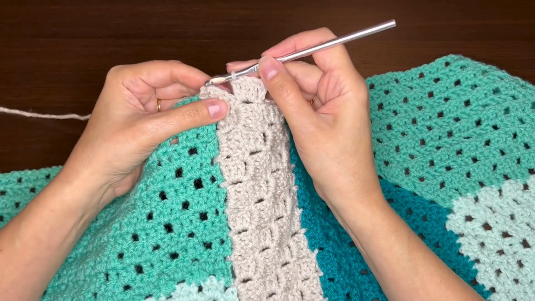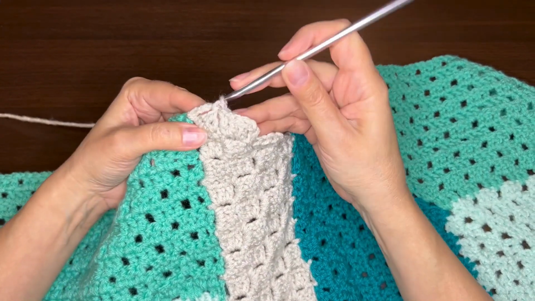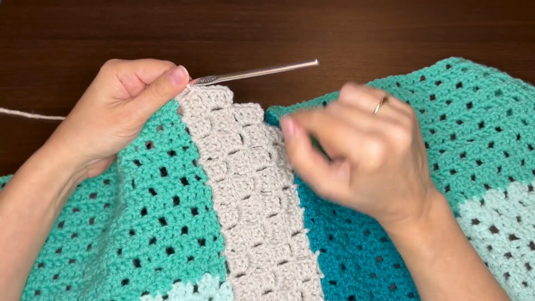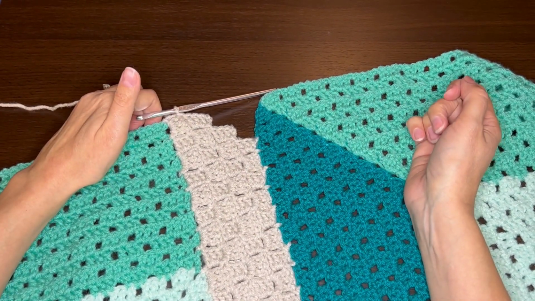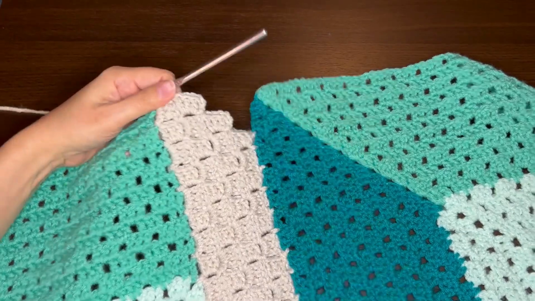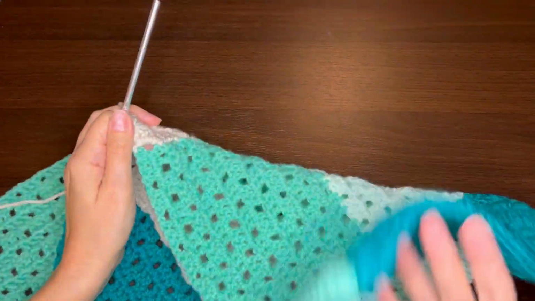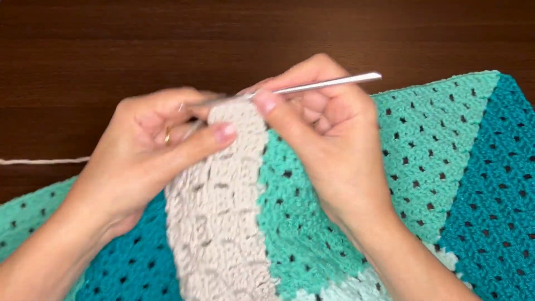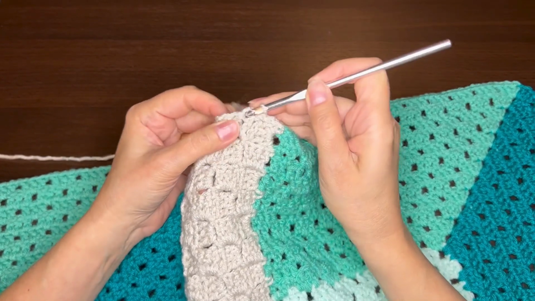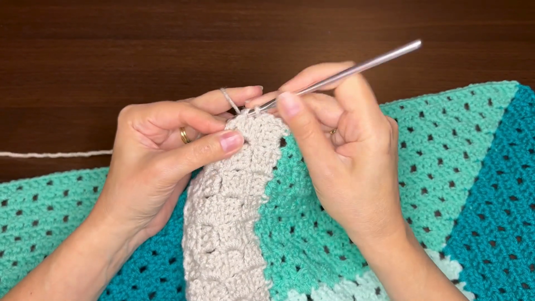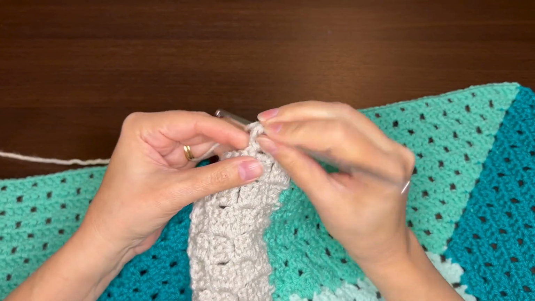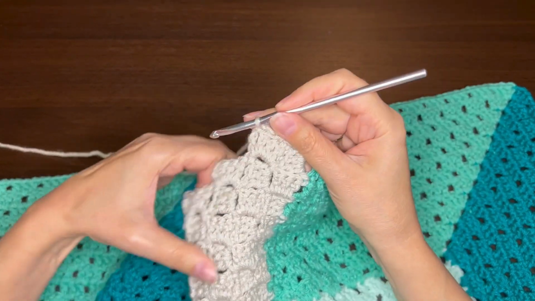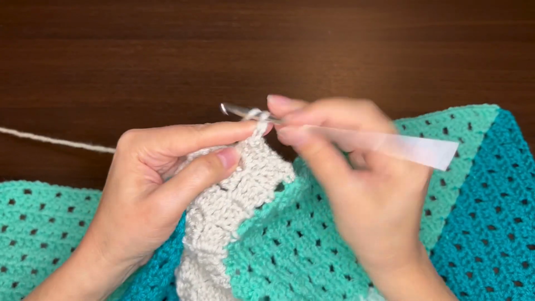Okay, so row 17, we end with a slip stitch after 3 squares. And we're almost done. Row 18, we turn and slip stitch in the next 3 double crochets and in this chain 3 space on the side, chain 3.